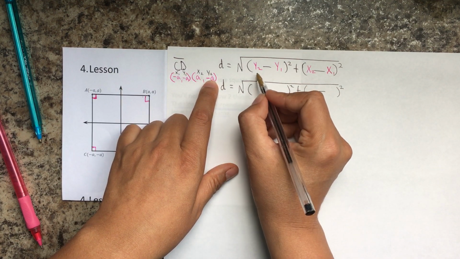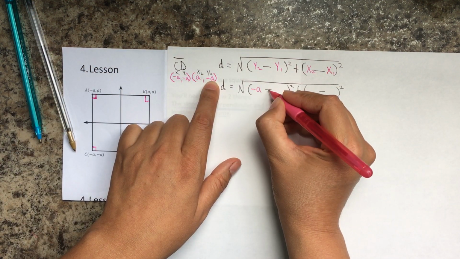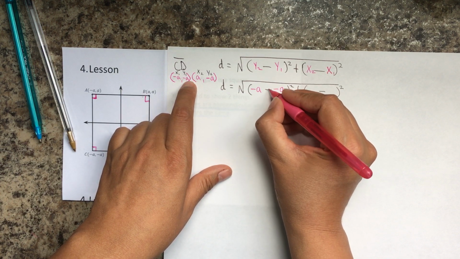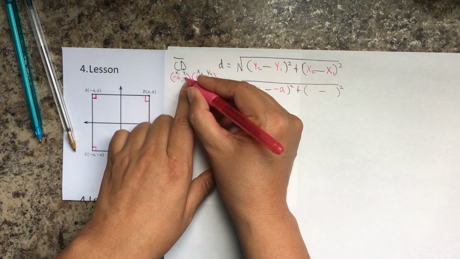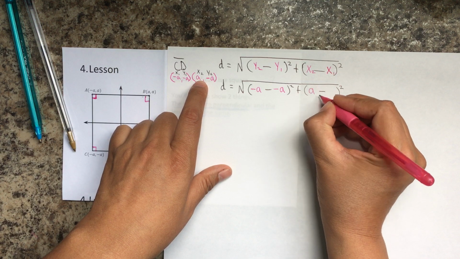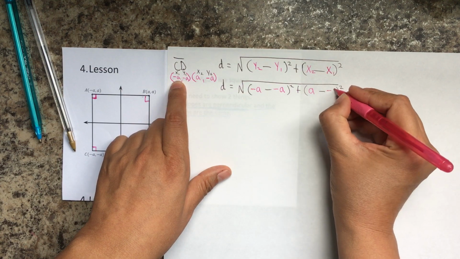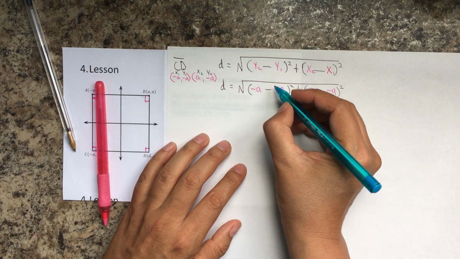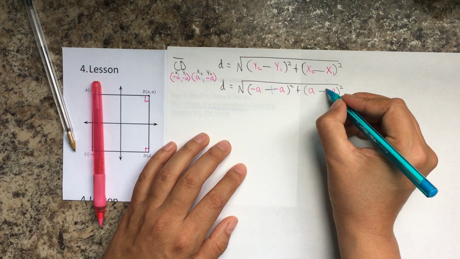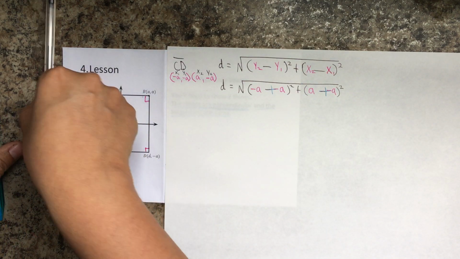So y2 is negative a, minus from the formula, y1 is negative a. That's why you have two negatives, one from the formula and one from y1. Then x2 is a, minus from the formula, and then x1 is negative a. Hopefully using these colors can help you more. Remember that negative times negative is positive. Some people like to put parentheses. If you need to see that, go ahead and do it.